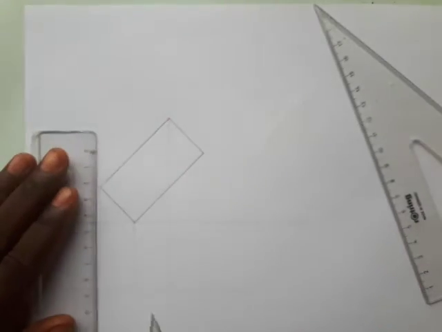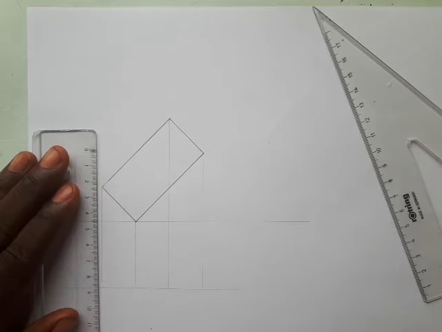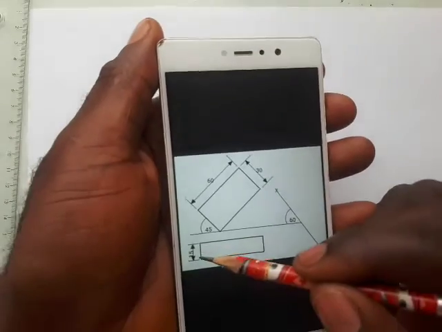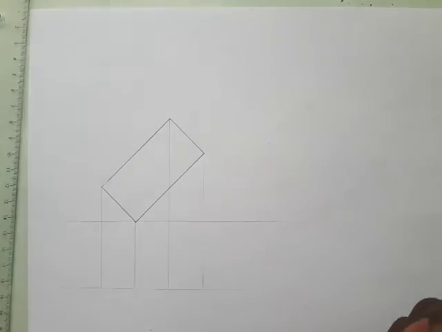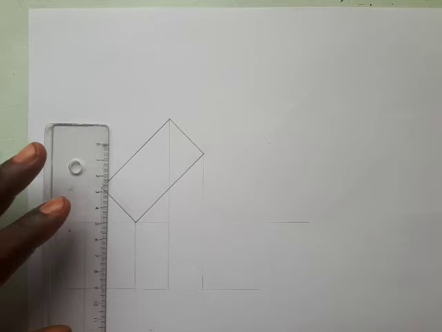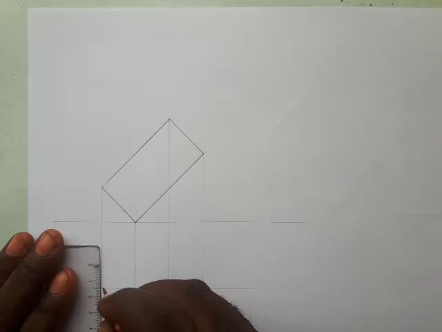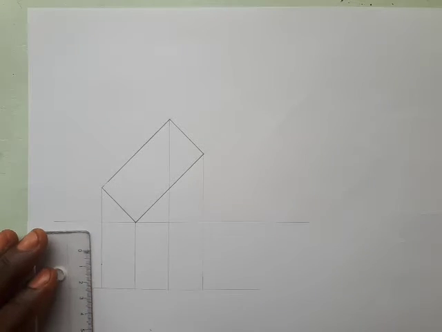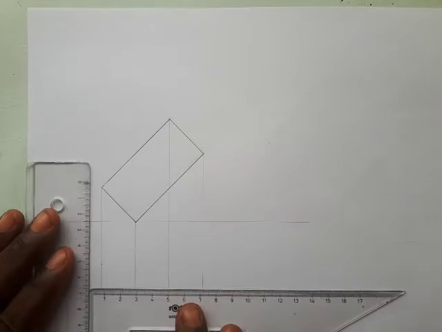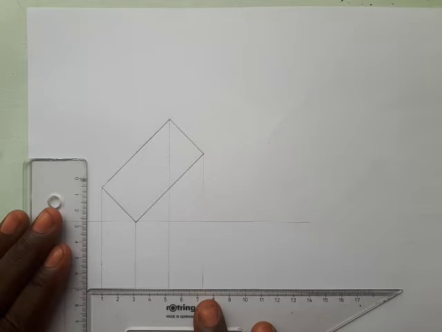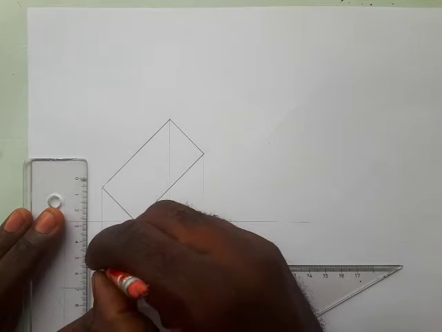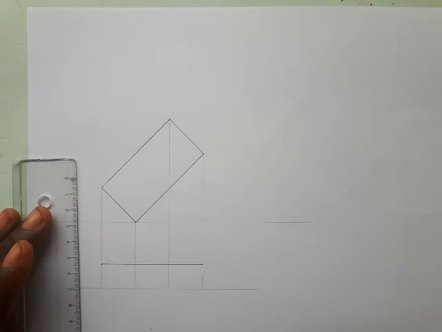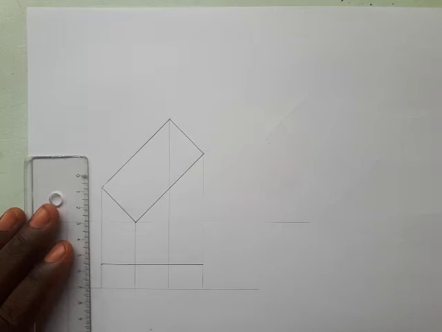So we're told that the thickness is 15, right? So that's 1.5. So you measure 1.5. So this is 0 and this is 1.5. So that's it. Transfer lines there, and that completes the plan. So I'm going to draw the thick outlines of the plan.